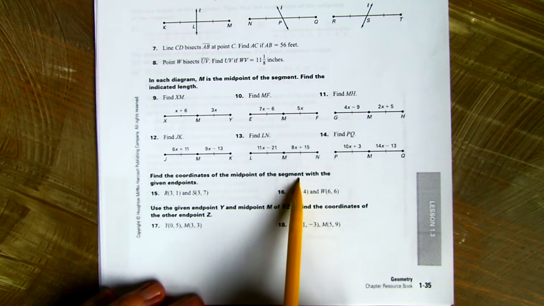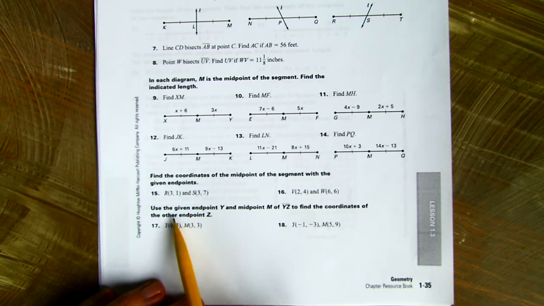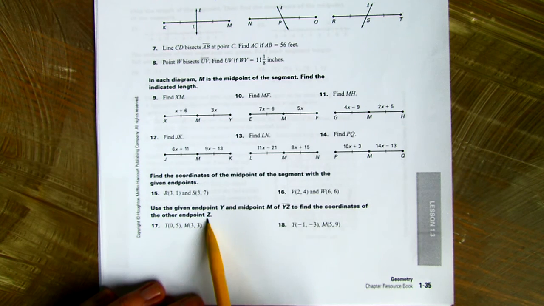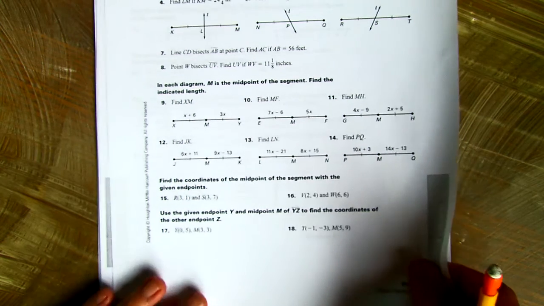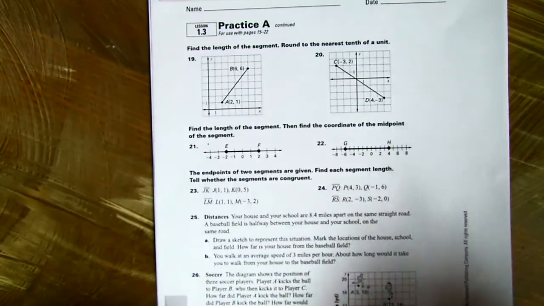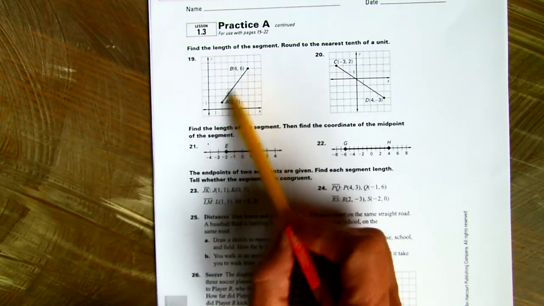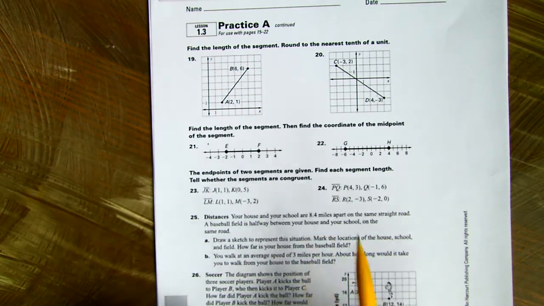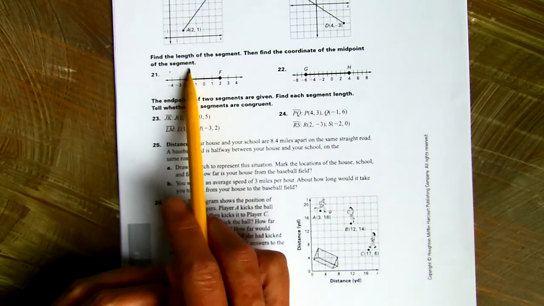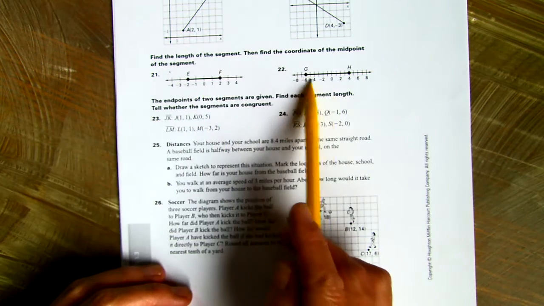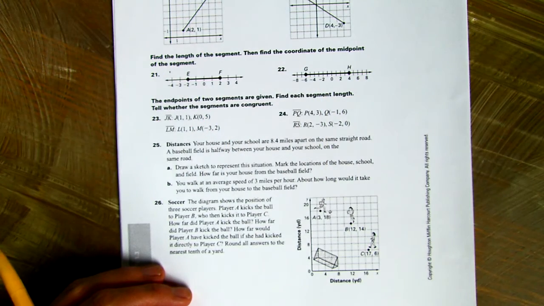Find the coordinates of the midpoint. I'll do a few of these in a moment. Now they're giving you one endpoint and a midpoint. They want you to find the other endpoint, the coordinates of the other endpoint. And here they've plotted 2 points on a coordinate plane, not horizontal or vertical. Find the length of the segment. That's the distance formula. We'll talk about that in a minute. Find the length of the segment. Then find the coordinates of the midpoint. I think these are easy enough to do just to look at them.